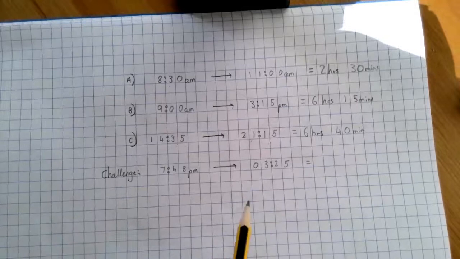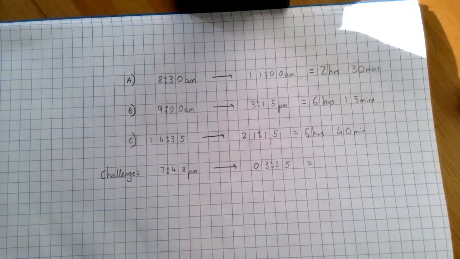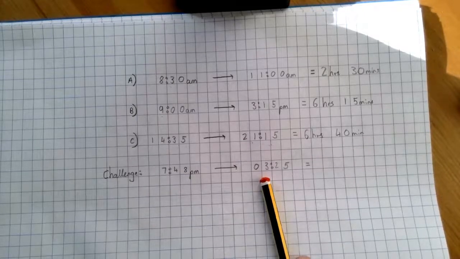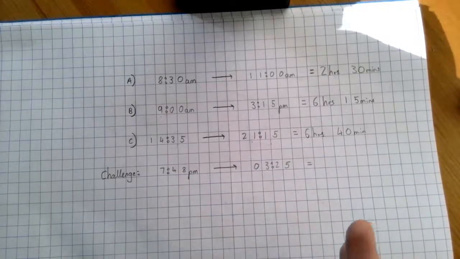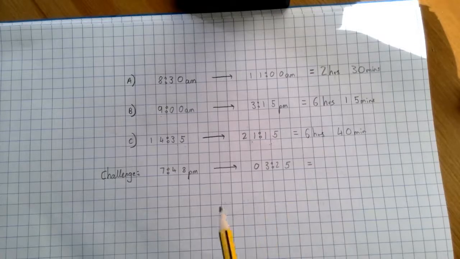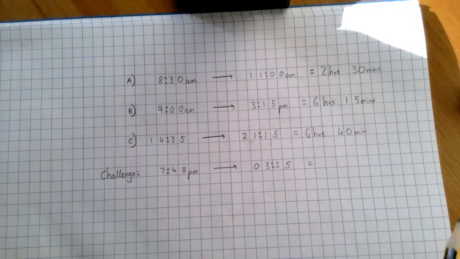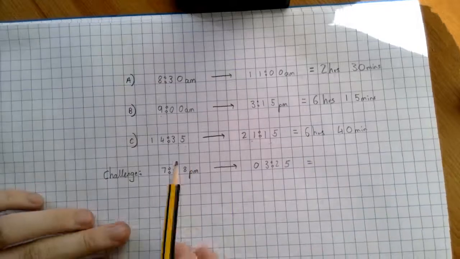The challenge question, though, was a challenge for a reason, because I've got a mix of a 12-hour format and a 24-hour. And it was really nasty because it also went past midnight, 12 o'clock. So whether you made them both 12 or you made them both 24, that wouldn't have mattered because you'd have had the same time distance in between.